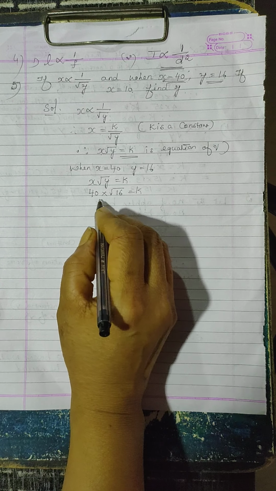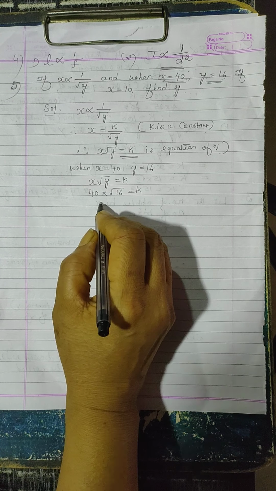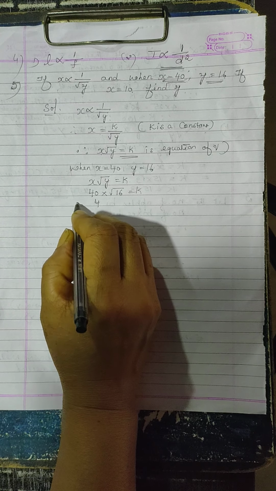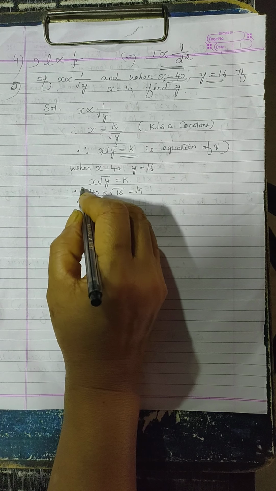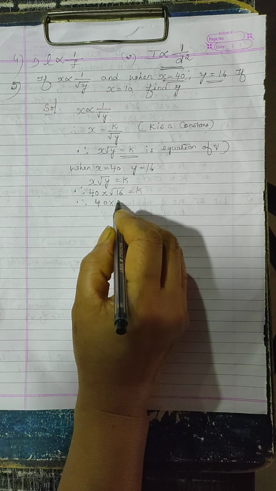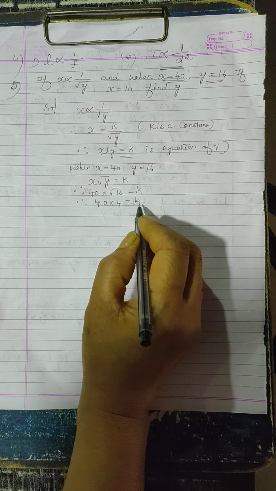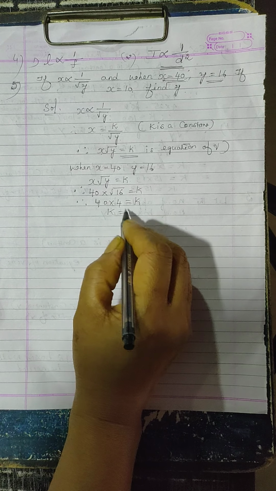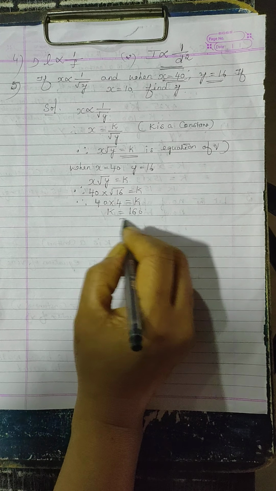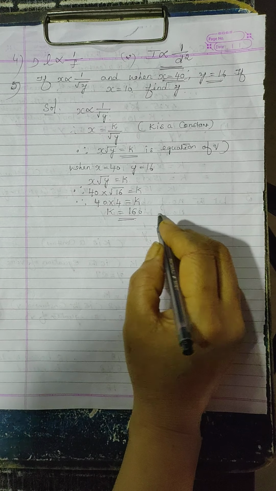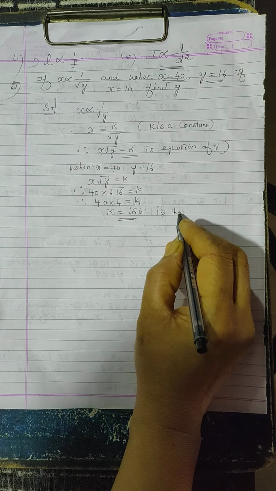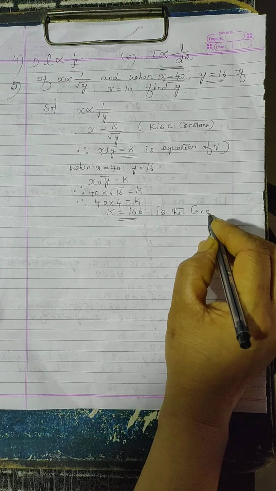Root 16 is the square root of which number? Of 4. Okay. Therefore 40 into 4 is equal to k. That is, what is the value of k? 4 times 40 is 160. 160 is the constant of variation.